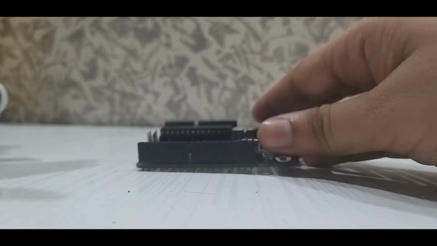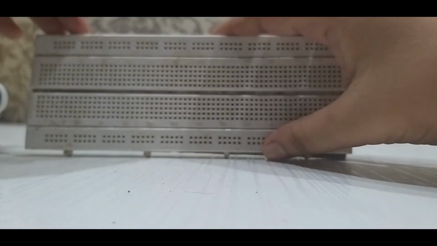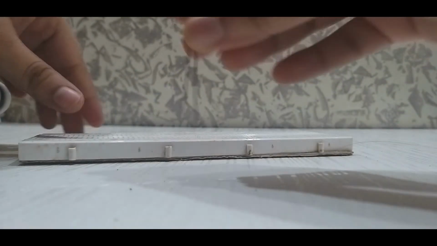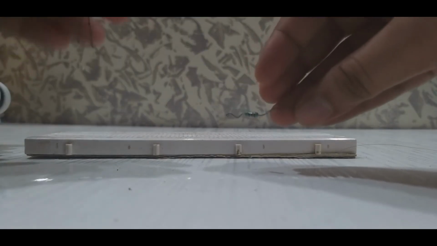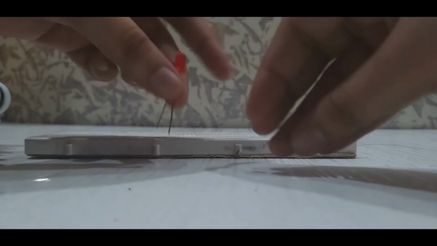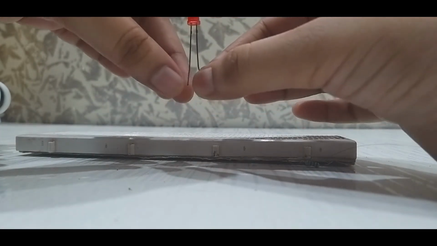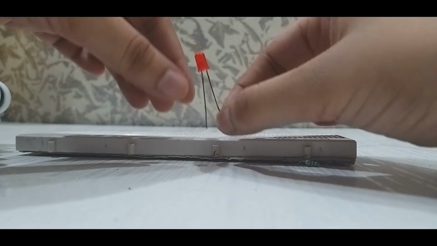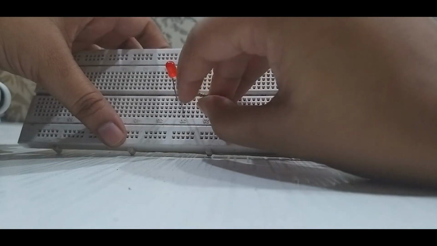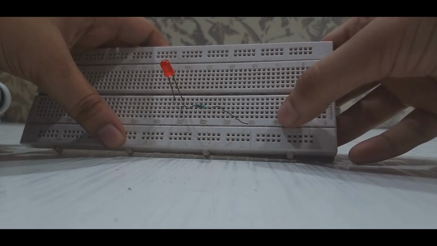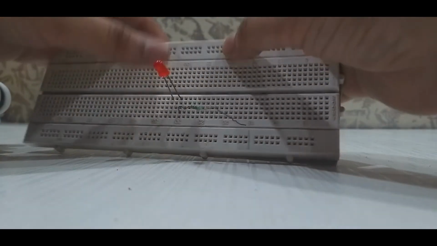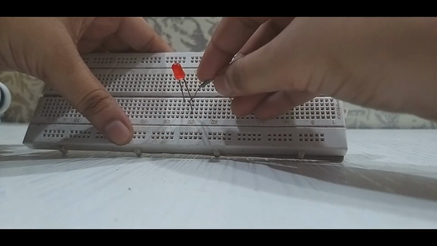Today we'll do the blinking LED code. For that we need a breadboard, and with a breadboard we need an LED and a resistor. The resistor should be of 220 ohm. We'll connect the LED to the breadboard, and this side is the positive side and this is the negative side. Then we'll connect the resistor on the positive side. All these 5 pins are connected and all these vertical pins are also connected, so you can connect from any of these.